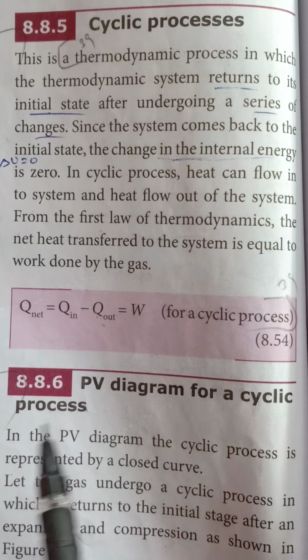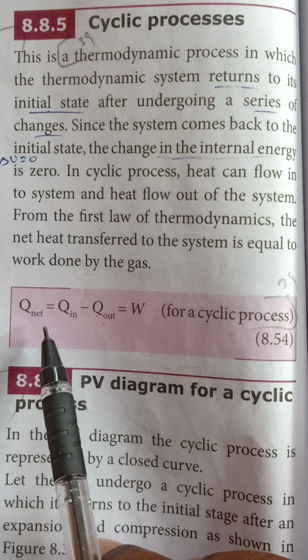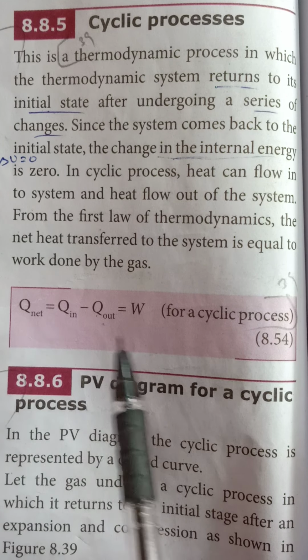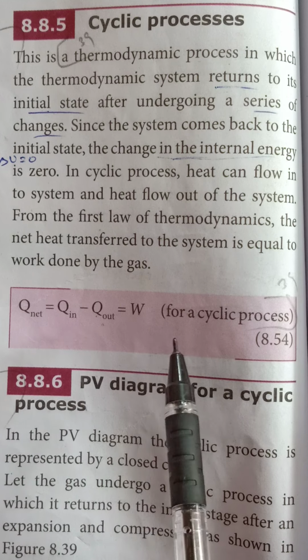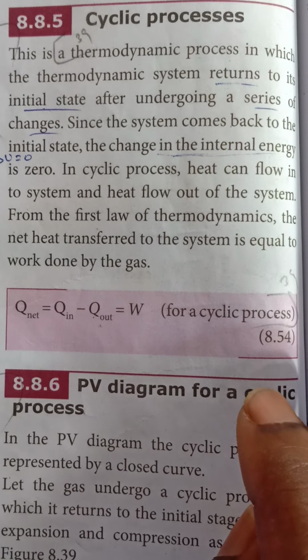Let's see the formula for that. The net heat energy, Q in minus Q out, is equal to W. This is the formula for a cyclic process. We'll explain this process in terms of the PV diagram.